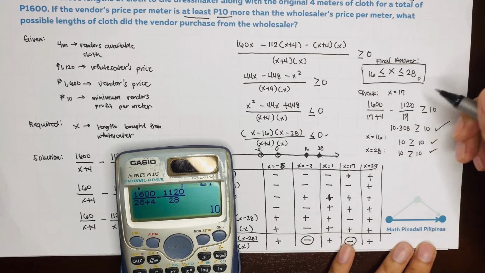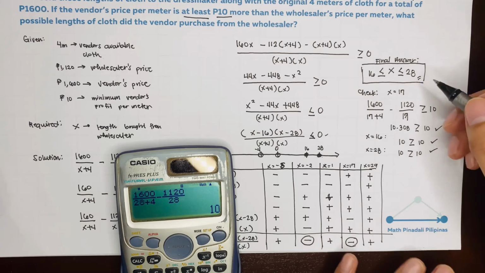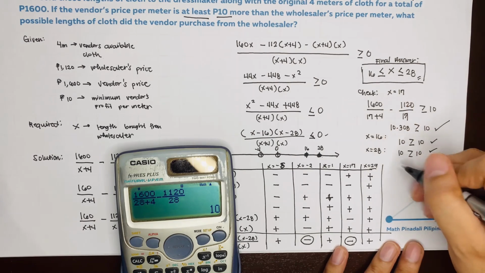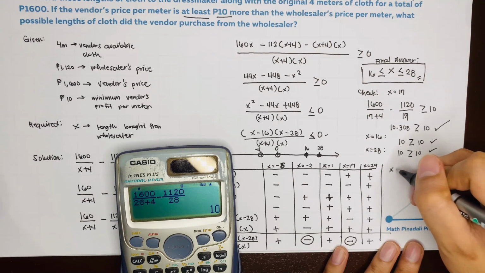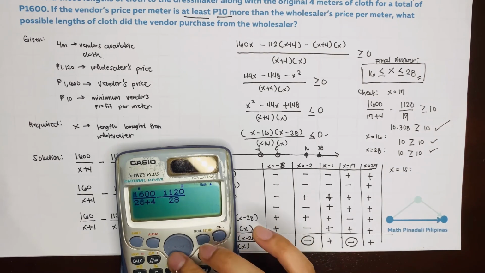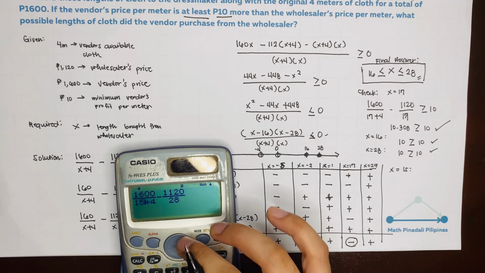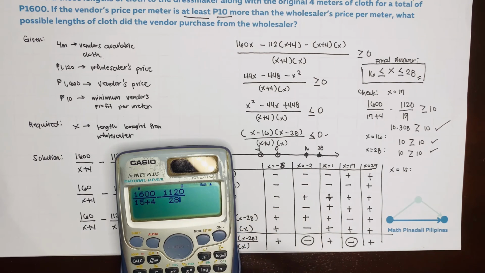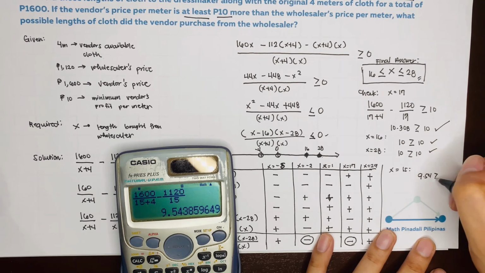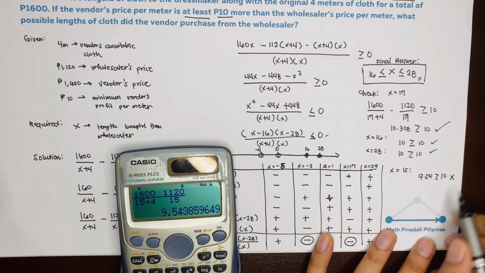Now, if you want to try other numbers, let's say, sige, try tayo ng isa na hindi included dito sa final answer natin. Let's say x is equal to 15. Ano kaya magiging value? So, if you solve it in your calculators, try it at home, makikita nyo na, ang profit lang is 9.54, which hindi niya na-satisfy yung inequality natin.